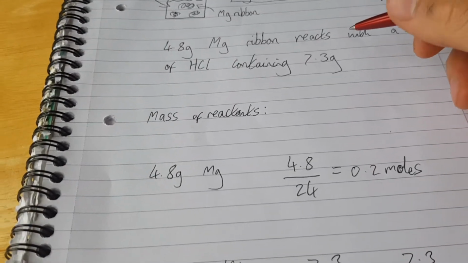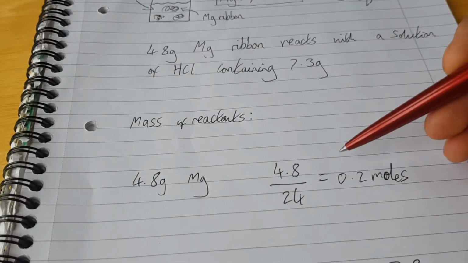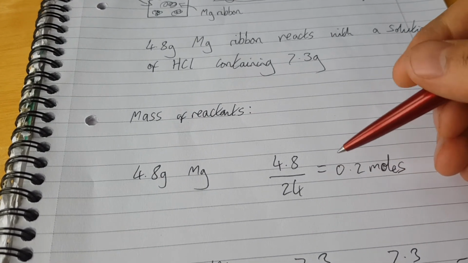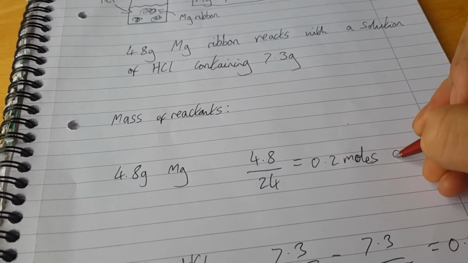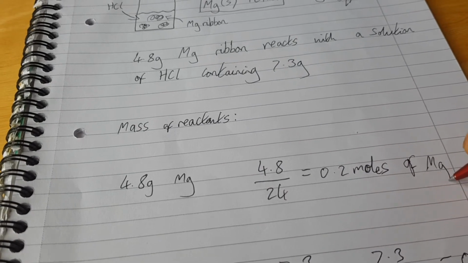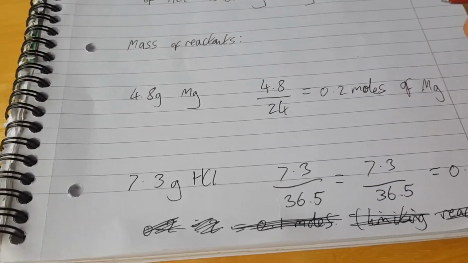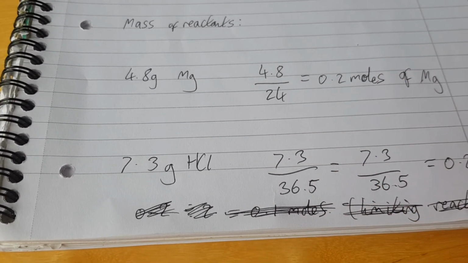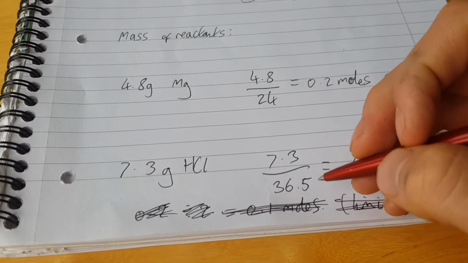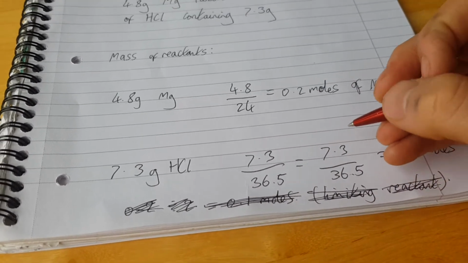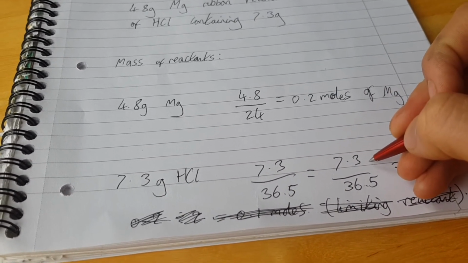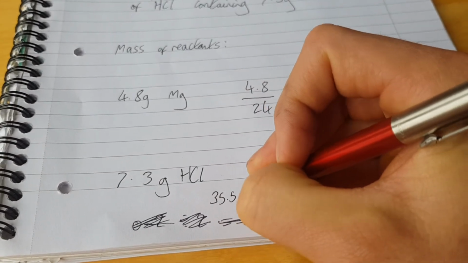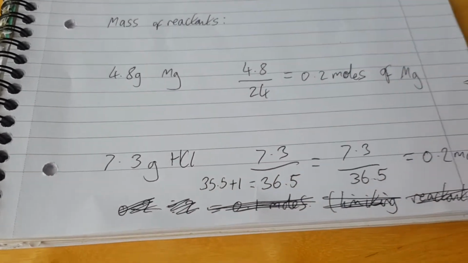The way you work that out is 4.8 grams divided by 24 gives you the moles of magnesium. Then you work out the moles of hydrochloric acid, so 7.3 divided by 36.5, because it's 35.5 plus 1 equals 36.5.